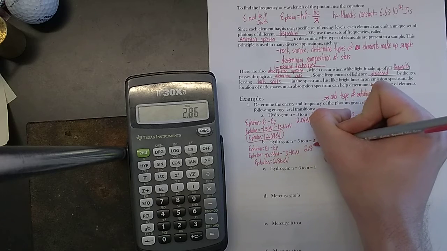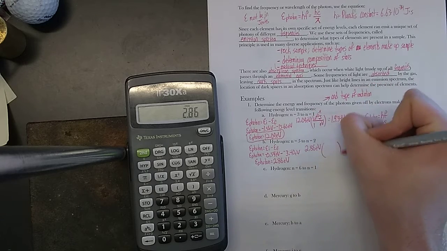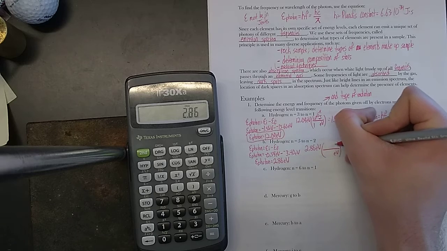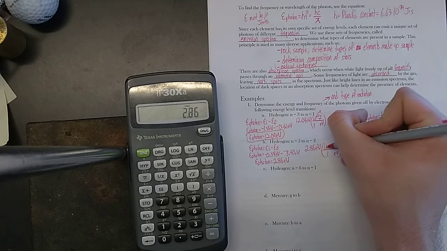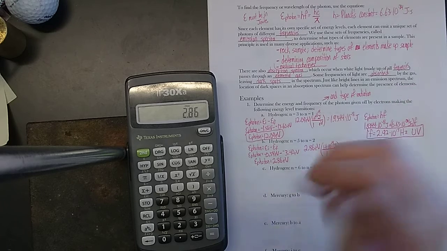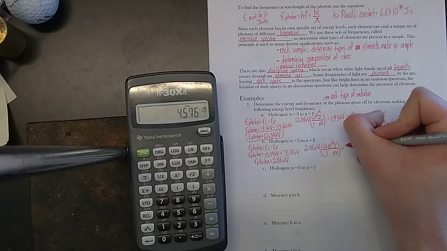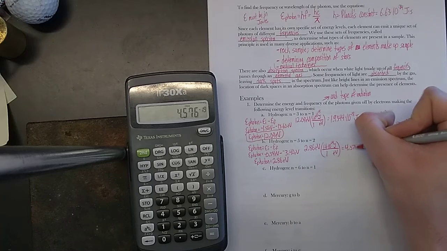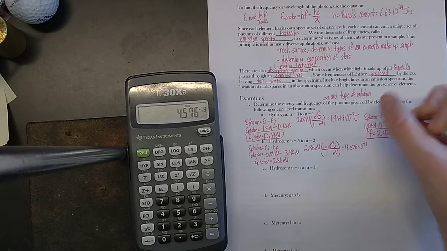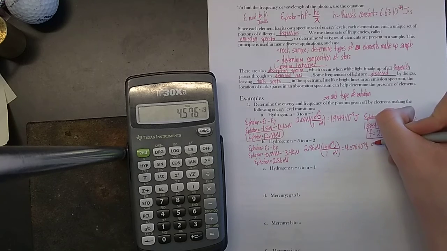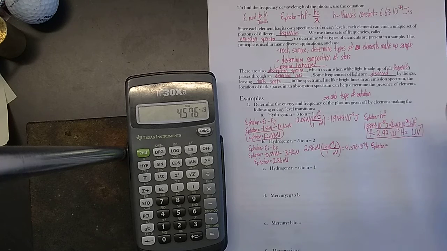We're going to convert that to joules. Once we have the answer in joules, we use the equation that relates energy and frequency for a photon.